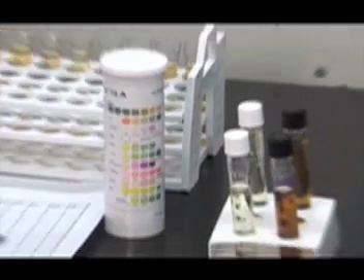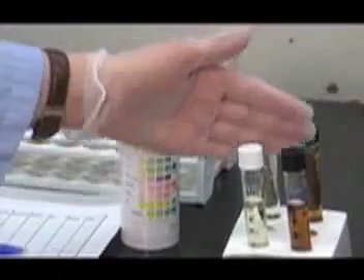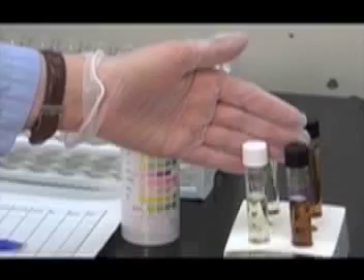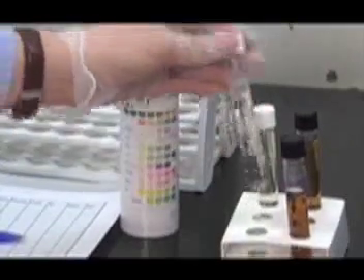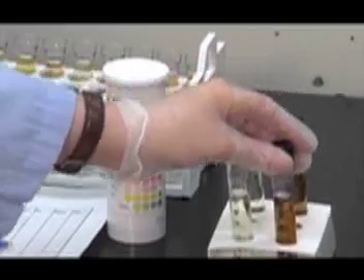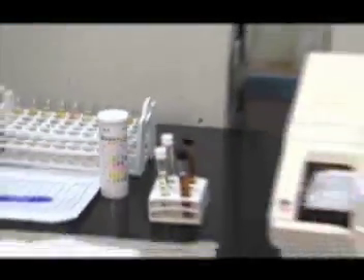The first specimens to be run on the analyzer are the quality control, specimens 1 and 2. The light-colored one is the normal quality control, and the dark-colored one is the abnormal quality control. The specimens are run to assess the quality of the chemistry strips.